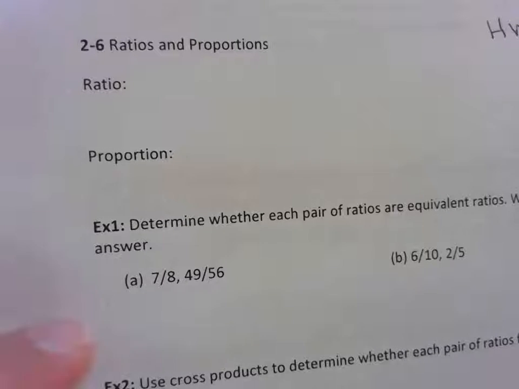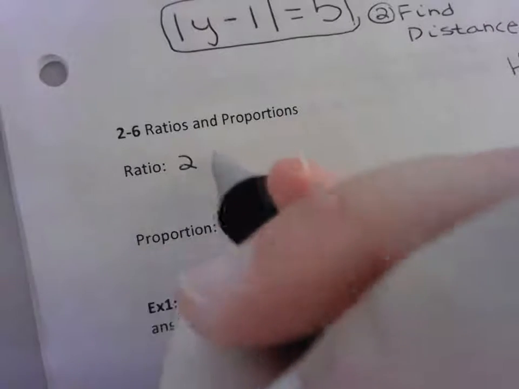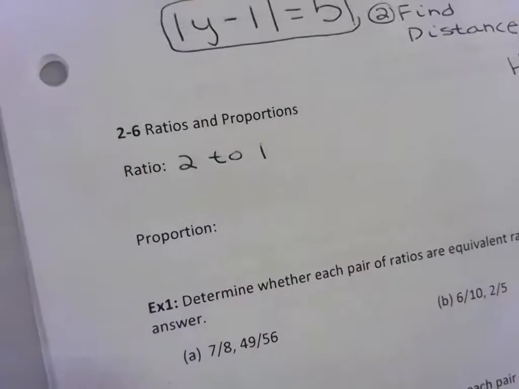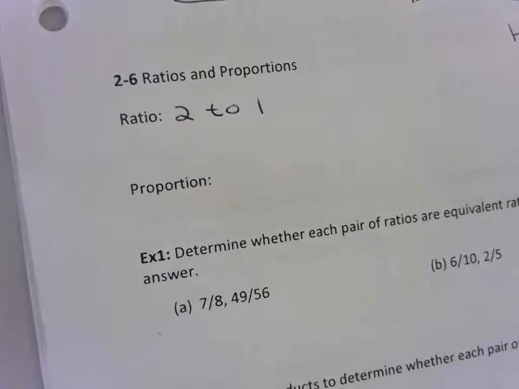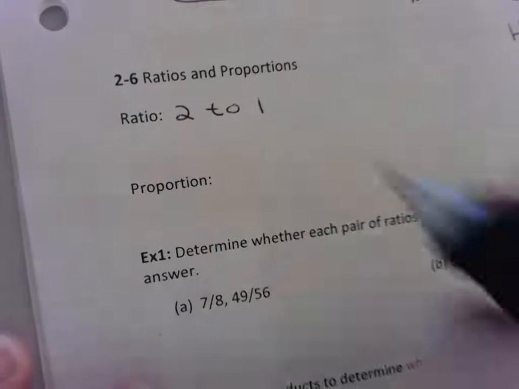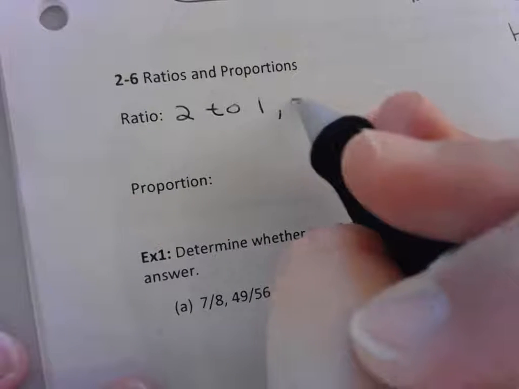That's one way to write a ratio. 2 to 1. Or 1 to 2. So you can do 2 to 1. You can actually write out the word 2. How else can I represent a ratio? Sheldon? 2 with like the semicolon thingies?